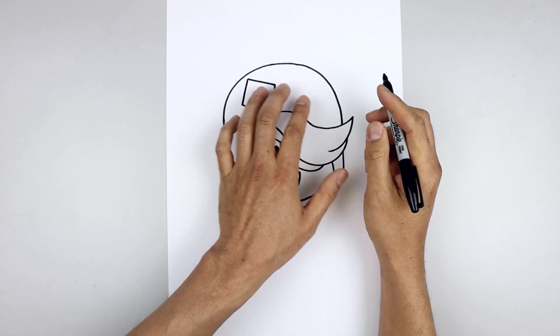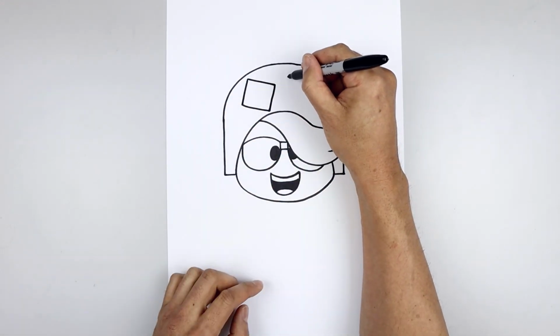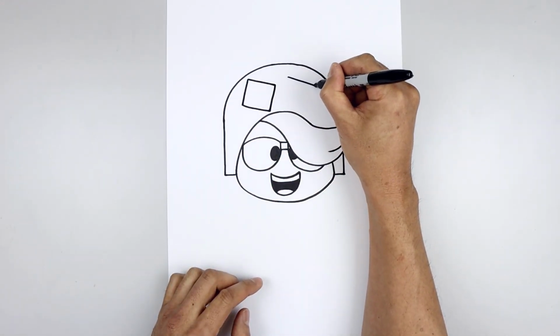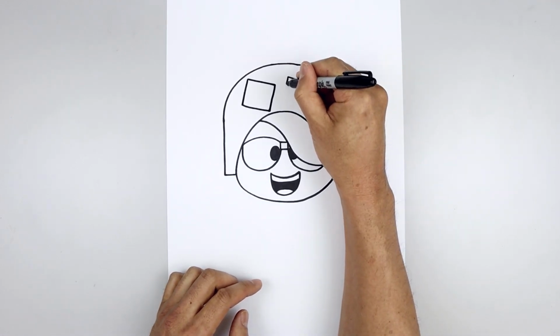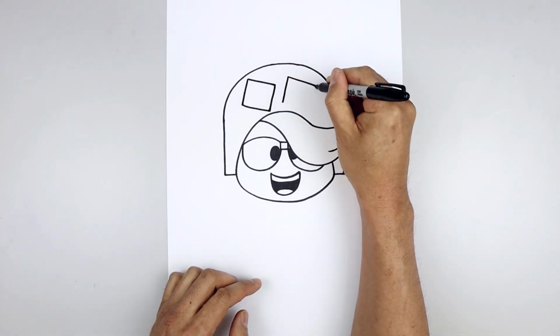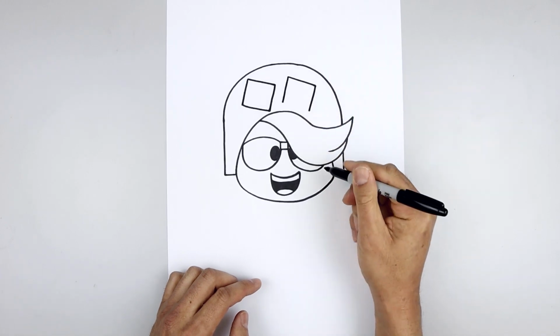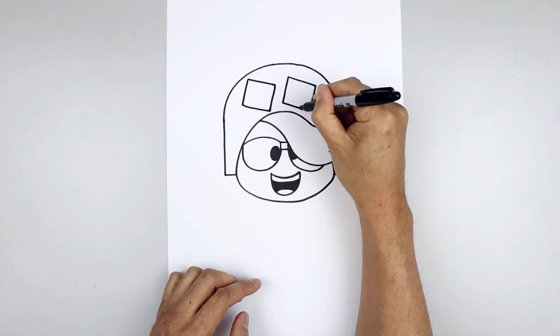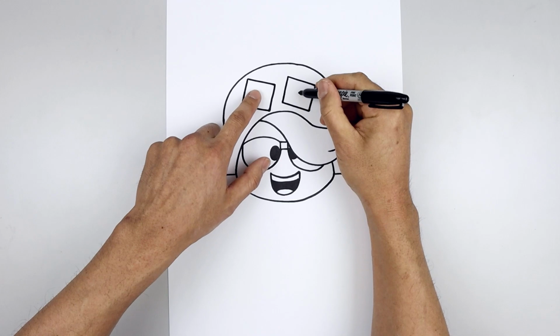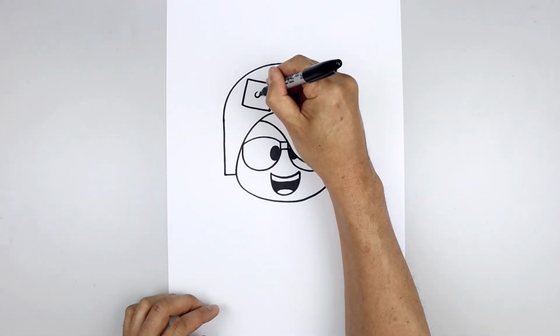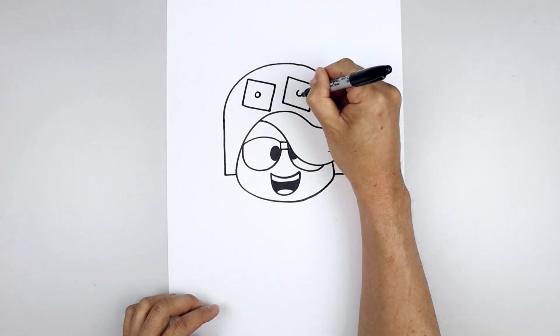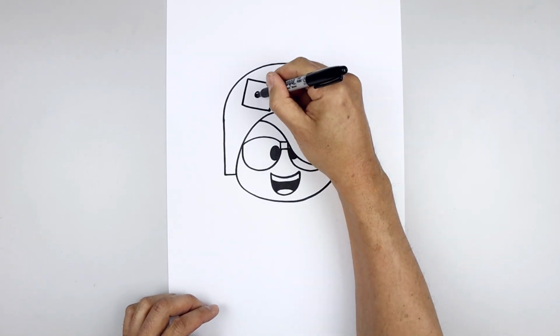Let's do the same thing over on the right. So we're just going to line up the top, come down and out, come all the way down towards the bottom, and then we'll close this off with a straight line. I'm going to add two small circles in the center, and we'll fill those in black.